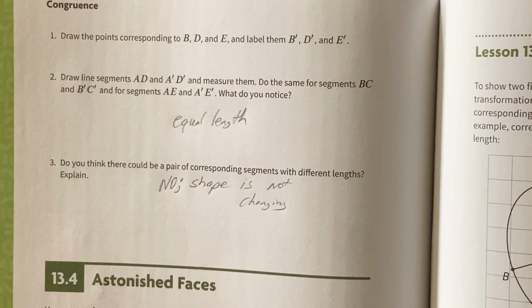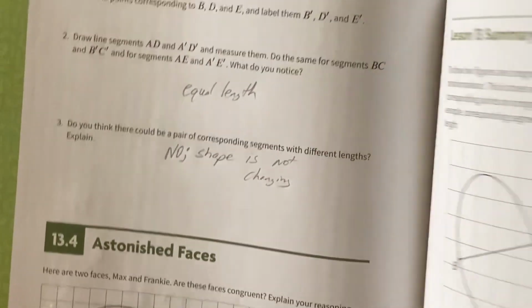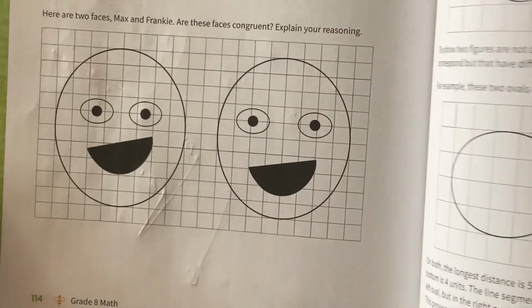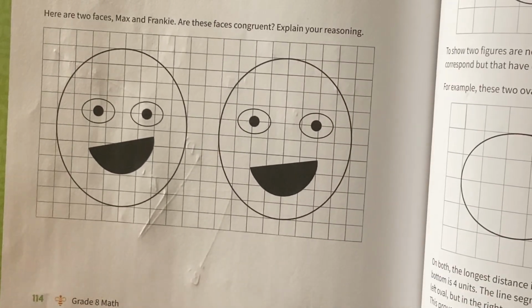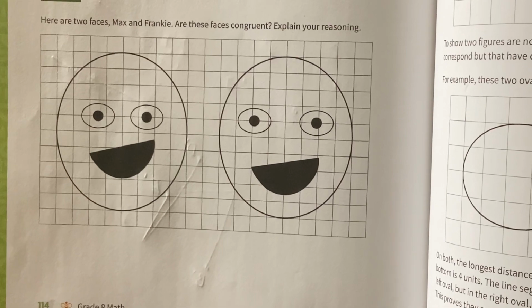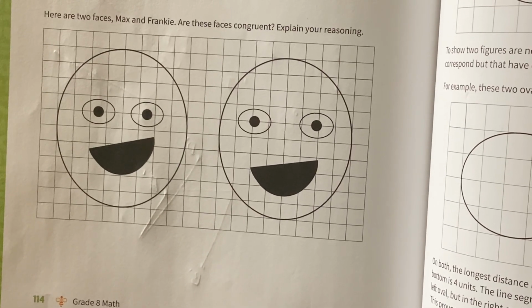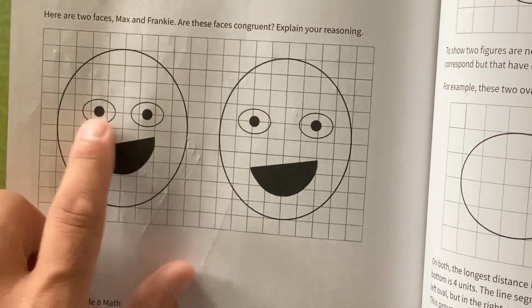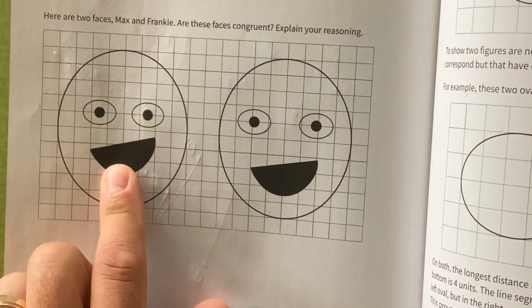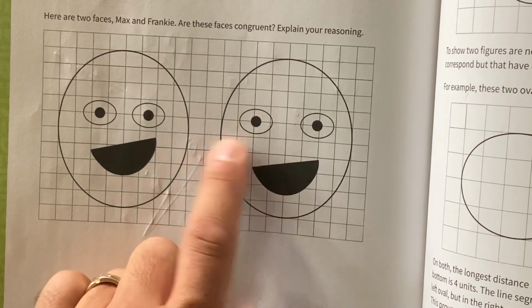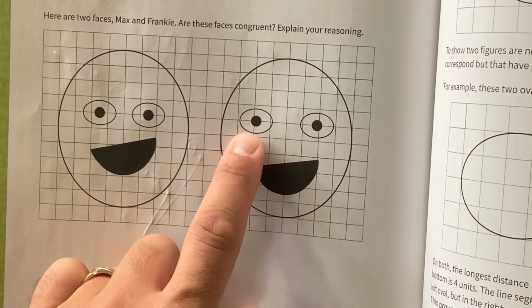Okay, the last one there, the astonished faces. You got Max and Frankie. It says, are they congruent? And why? Zoe? No. Why? There are different lengths between the eyes and mouth. Yeah, eyes and the mouth are further distance. Over here it's 1, 2, 3.